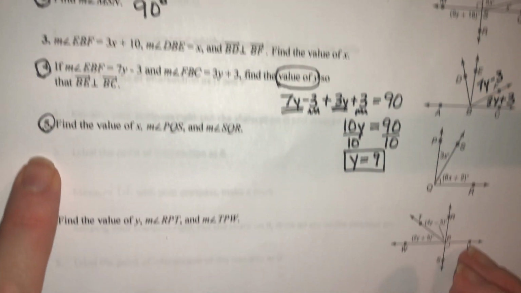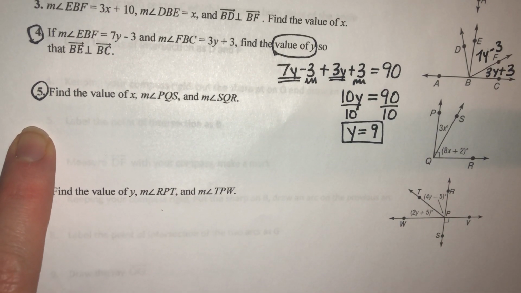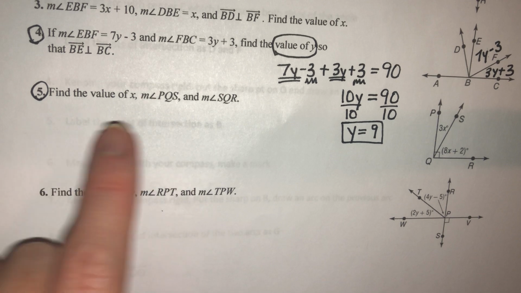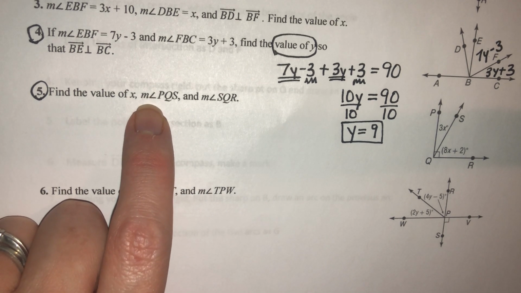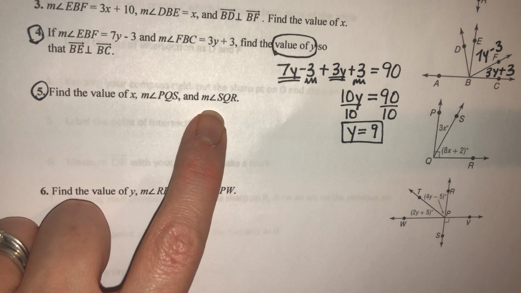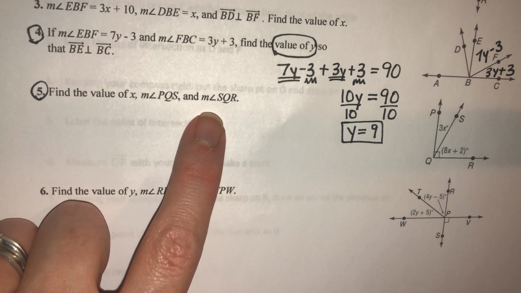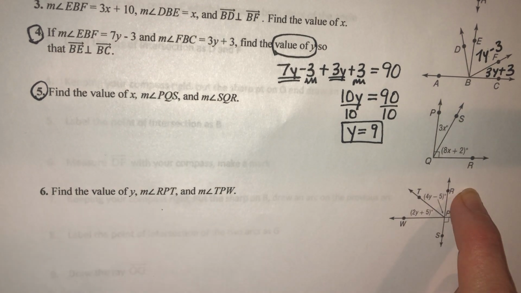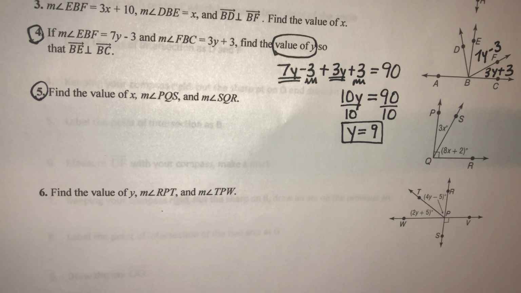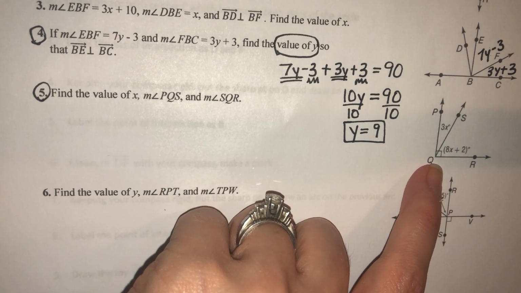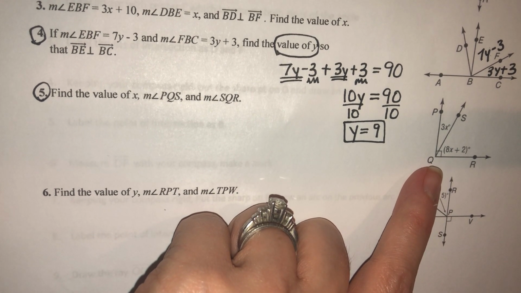Okay, number 5. Find the value of x, the measure of angle PQS, and the measure of angle SQR for this picture here. So this problem has not 1, not 2, but 3 answers to the problem. So first let's look at what we could write as an equation to solve for all this stuff.